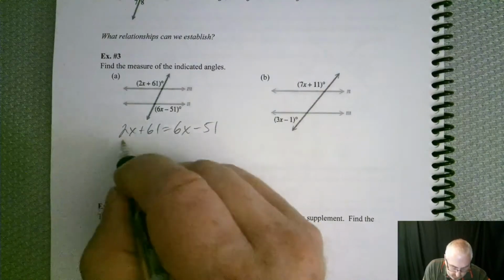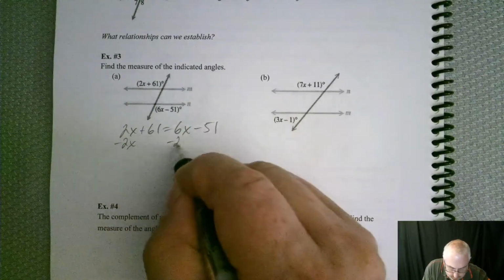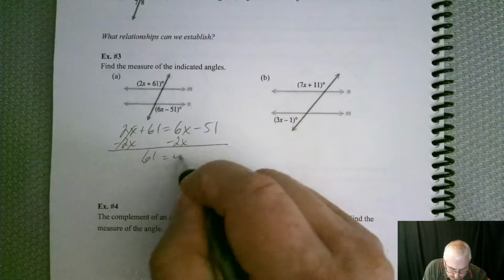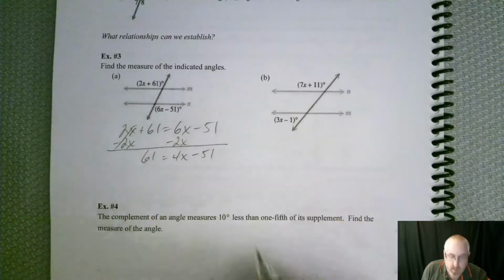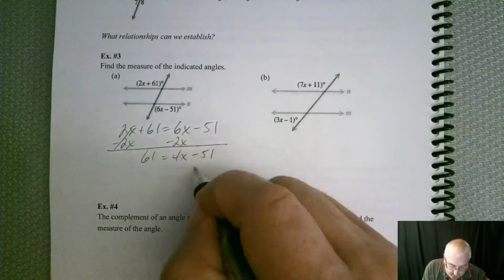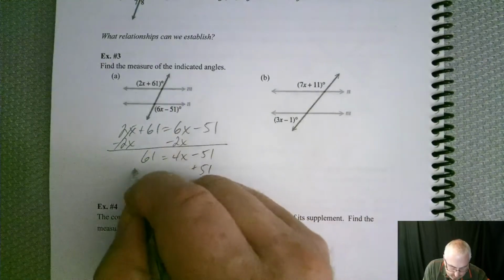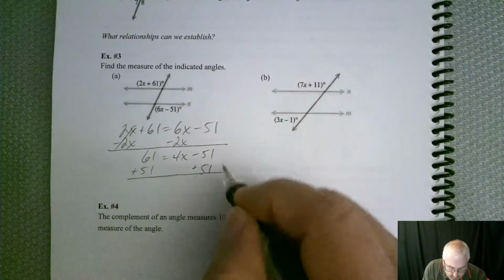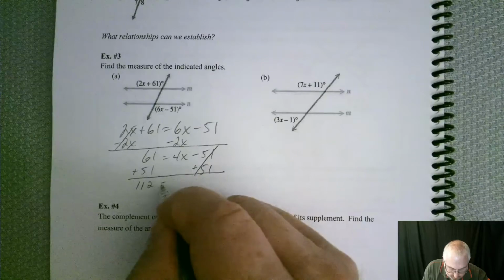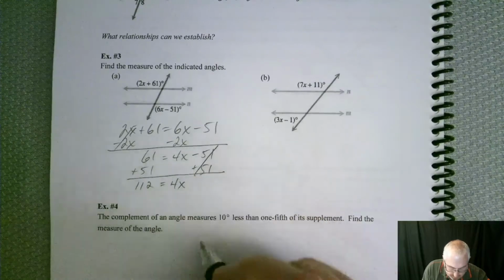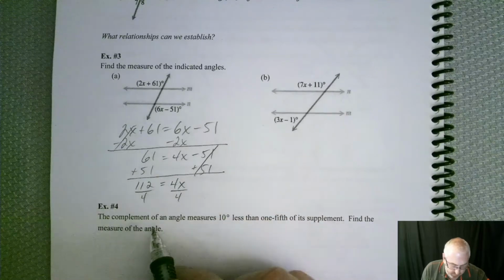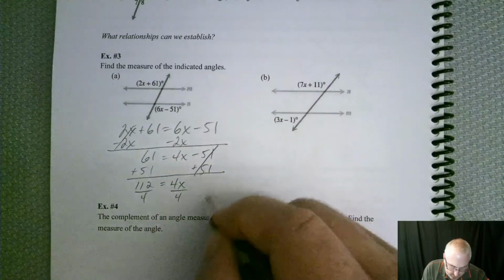Let's move our 2x over. Now we have 4x minus 51 on the right side, and we can get rid of the minus 51 by adding. It looks like we get 112. Then if we divide by 4, 4 goes into that 28 times.